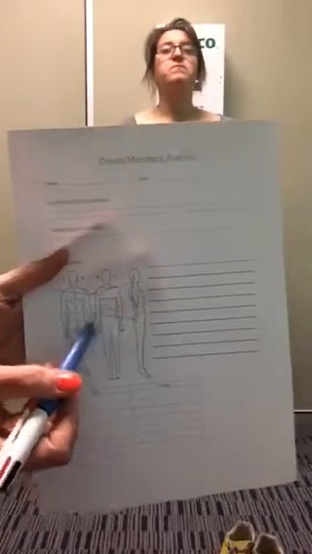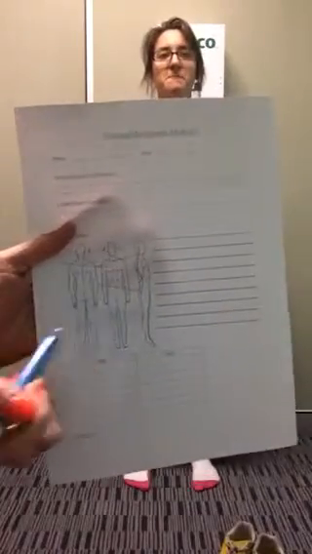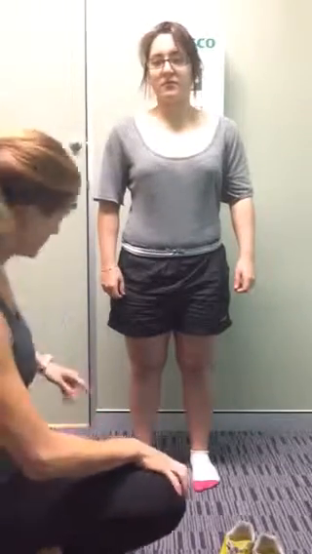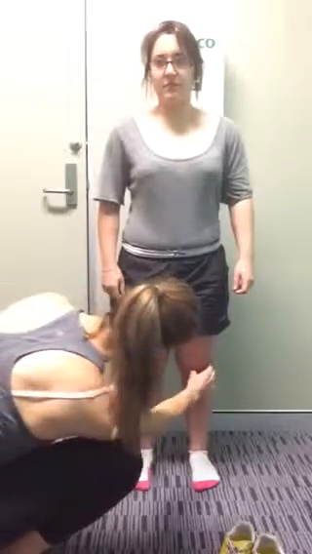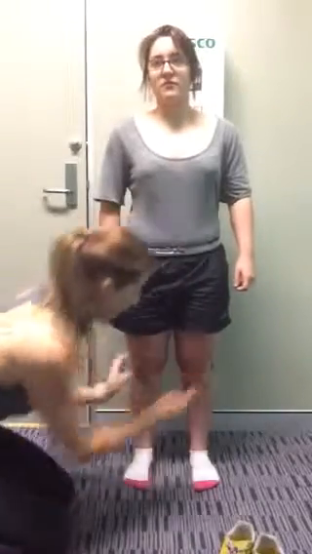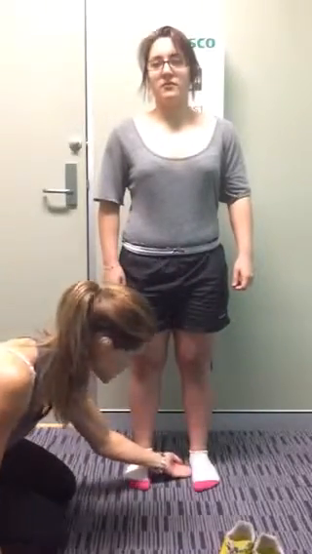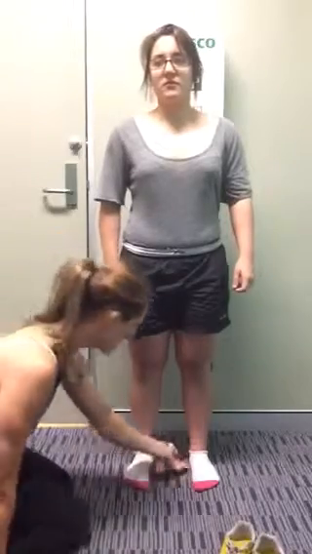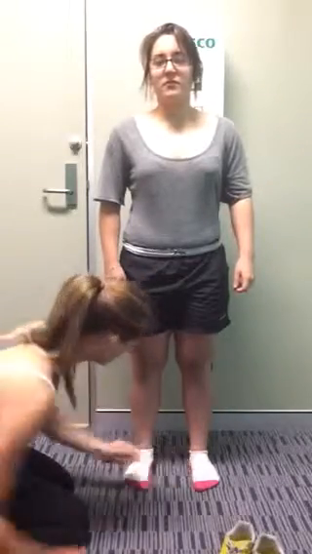Make a mark on the front of the paper, on the front body, in the anterior view. Which hip's higher? Doesn't mean anything yet. We're going to decide what it means in a second. Have a look at the knees. Have a bit of a palpate or feel. Have a look at the ankles. How much space is underneath each arch of each foot in the centre?